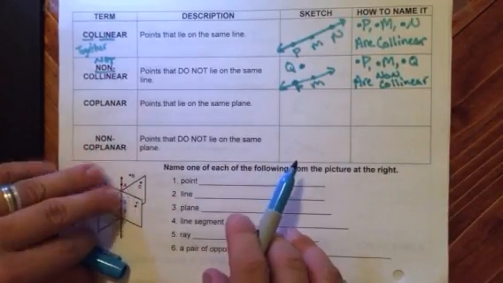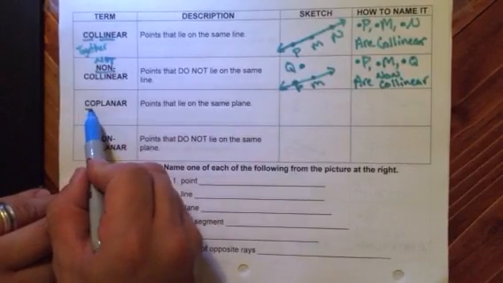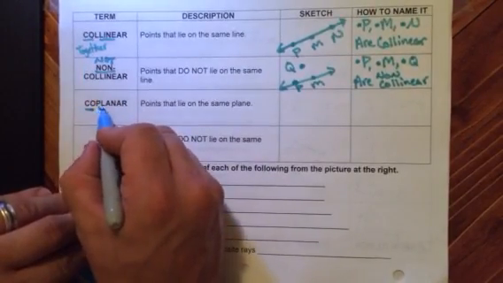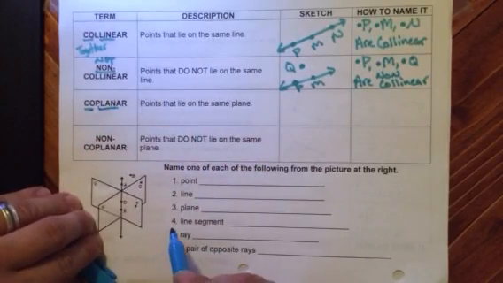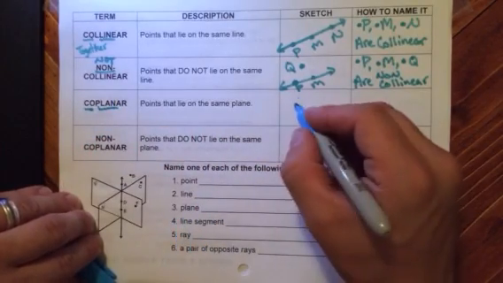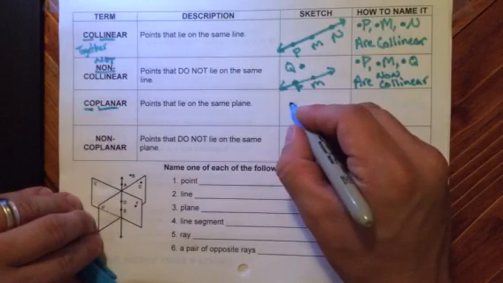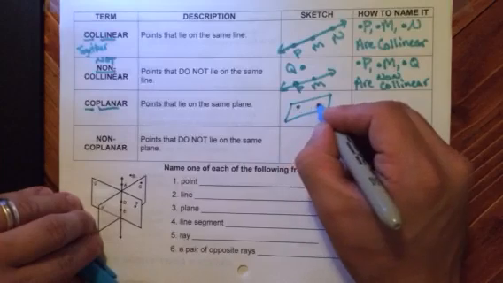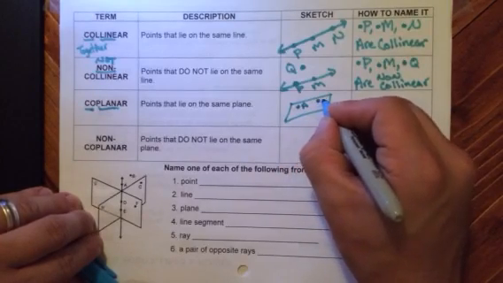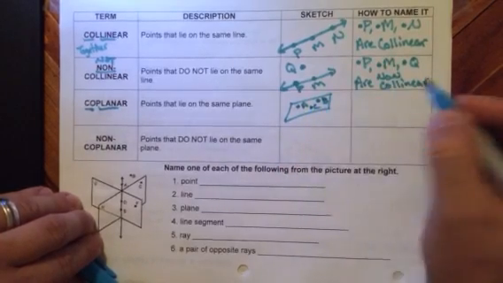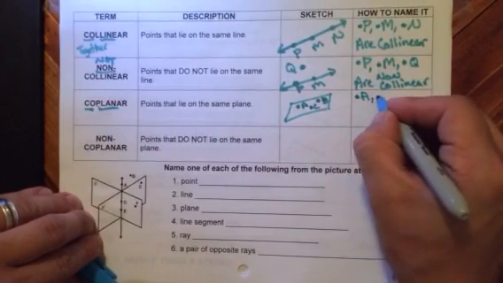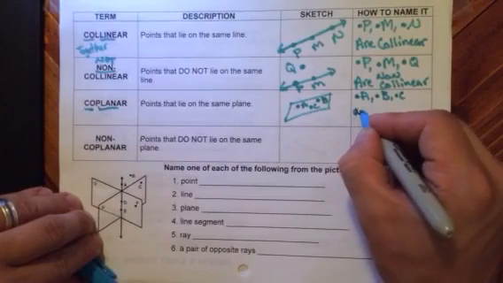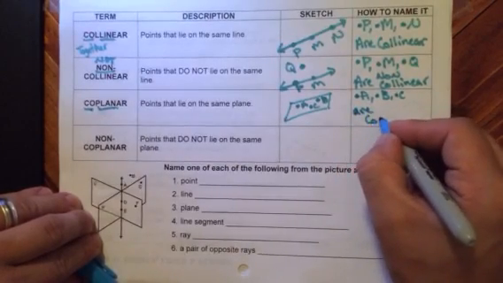Coplanar. Very similar to collinear, the word co appears, which means they are together, and the word plane shows up. They are points that lie on the same plane. Remember that we often show this with a plane, and then we go ahead and draw points like A, B, and C, and I can say point A, point B, and point C are coplanar.